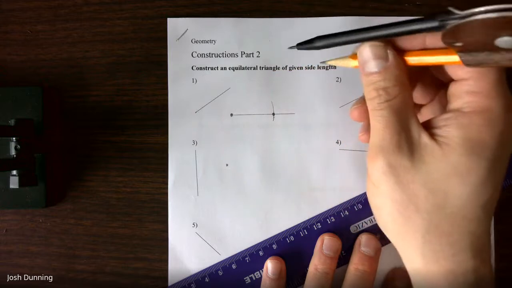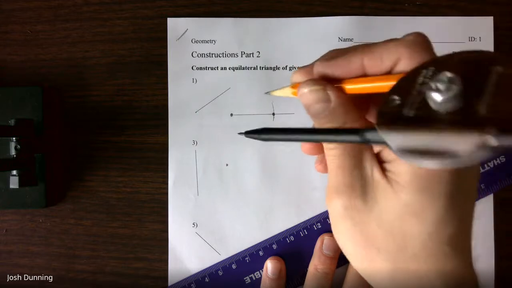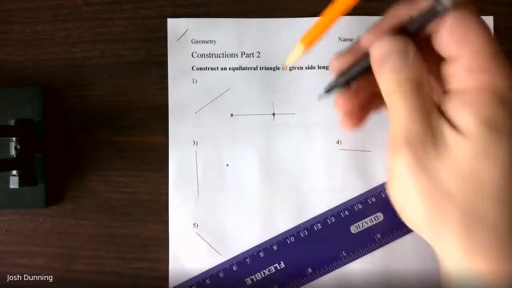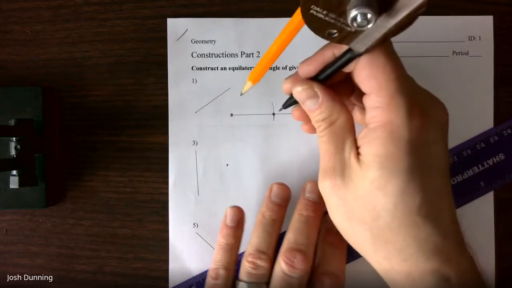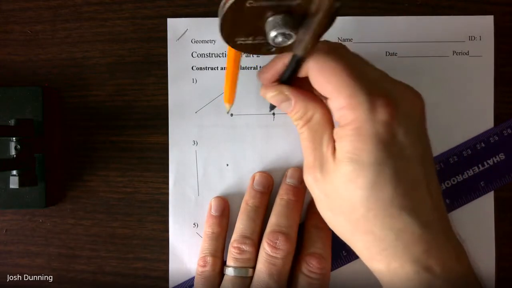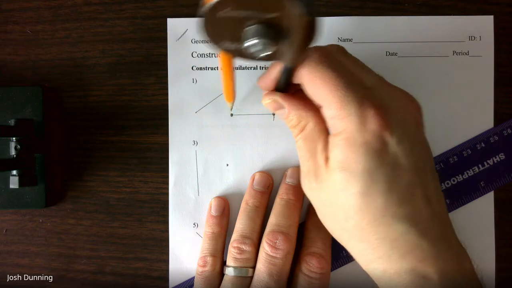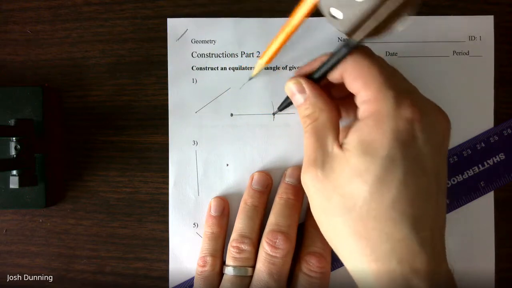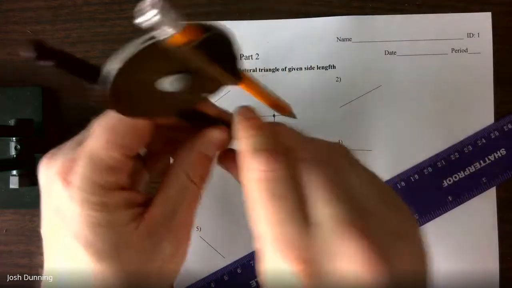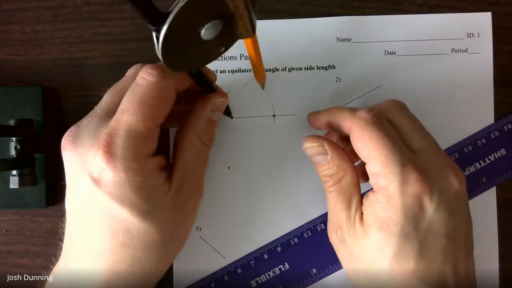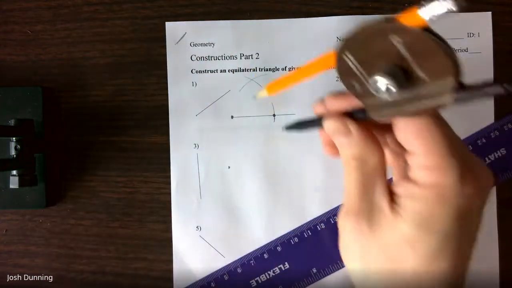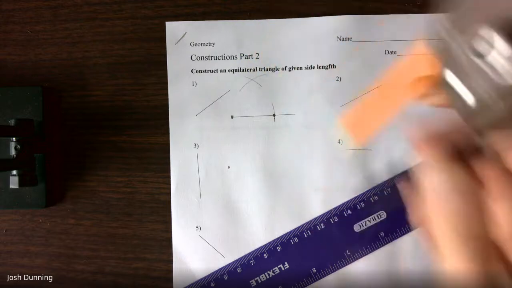Equal, lateral means side. So all three sides are the same, which makes this one kind of nice because now it's like the triangle copy. But I already know the length of this side. It's that right there. They're all the same. So I know that the last corner, the missing vertex here, just swing it from both of those points, and you got it.